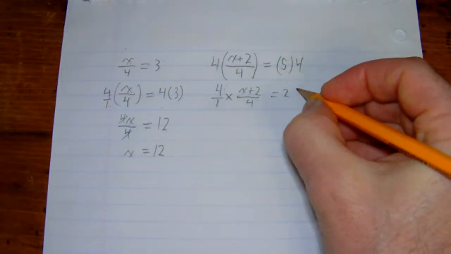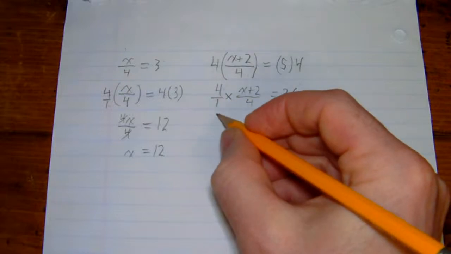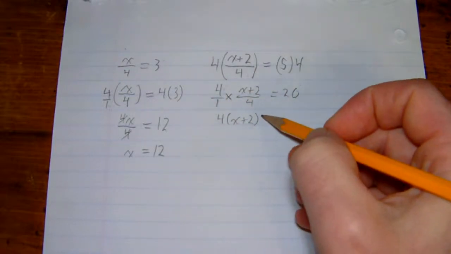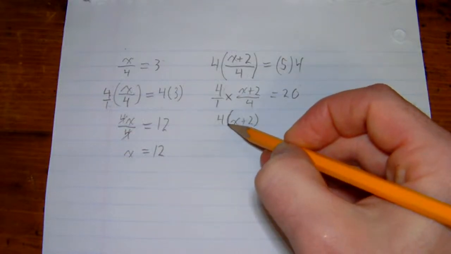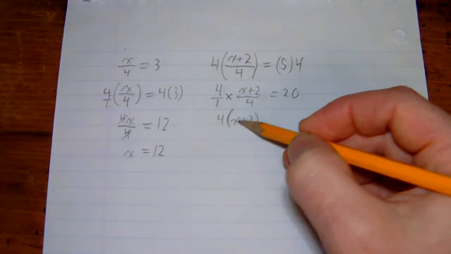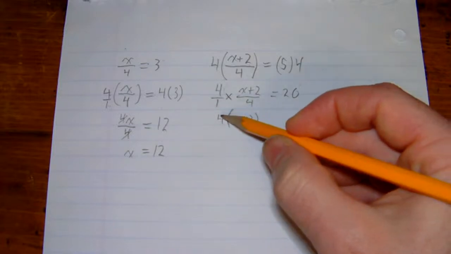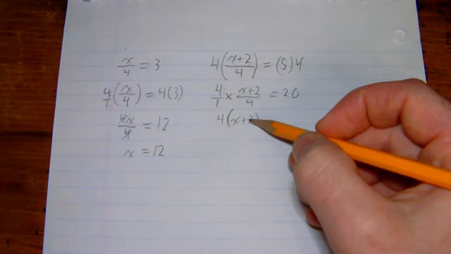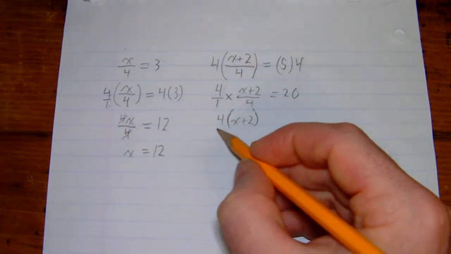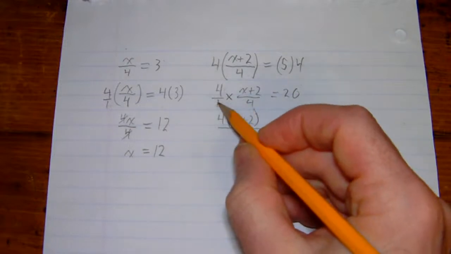This side, 5 times 4 is 20. And now we can do top times top, 4 times (x plus 2). Brackets here are really important, because if I forget to put brackets, I'll probably just do 4 times x and forget that the 4 is also multiplying the 2. So I really strongly encourage you to put the brackets here. It will help you to avoid errors.